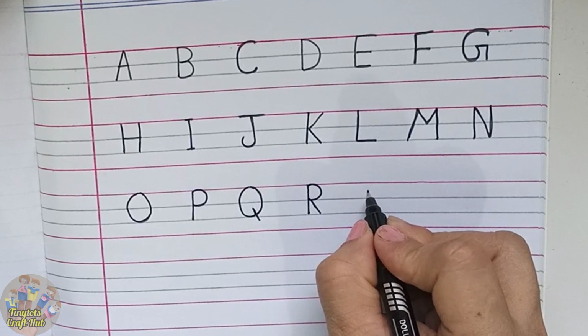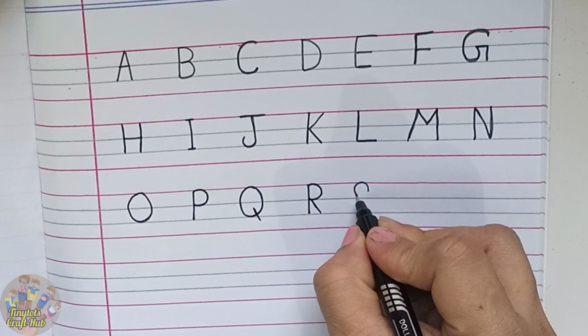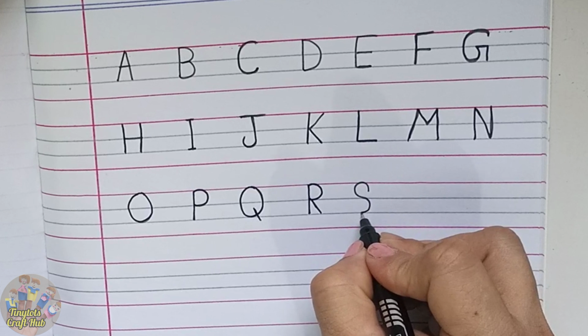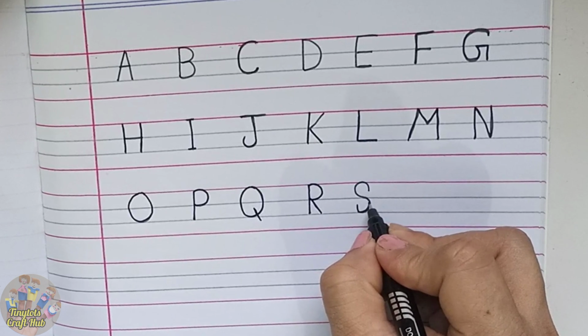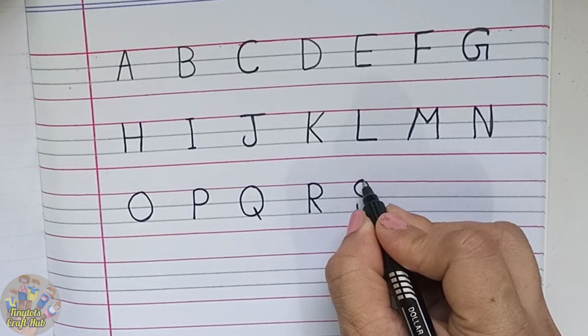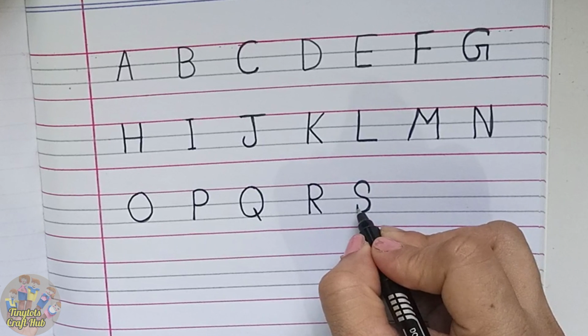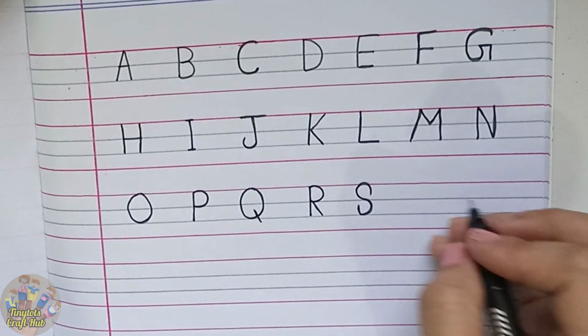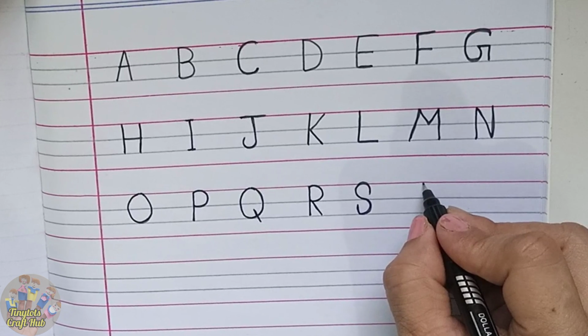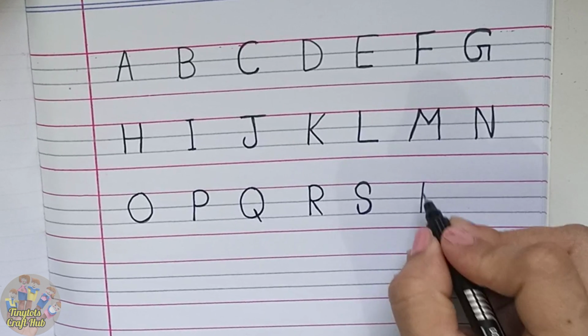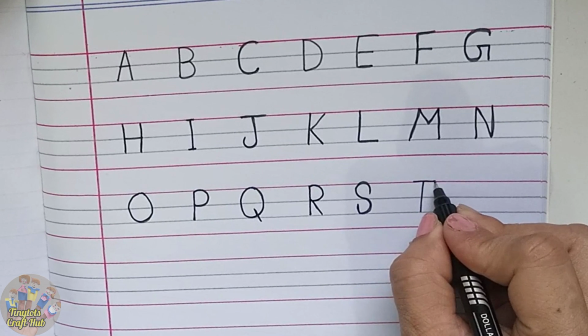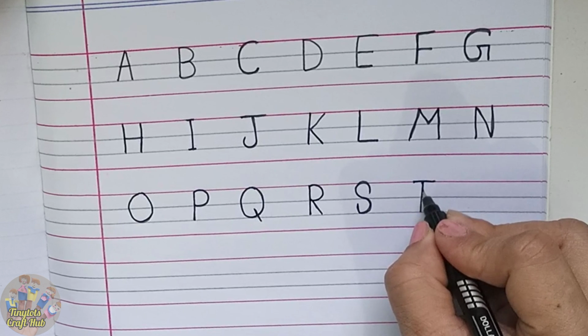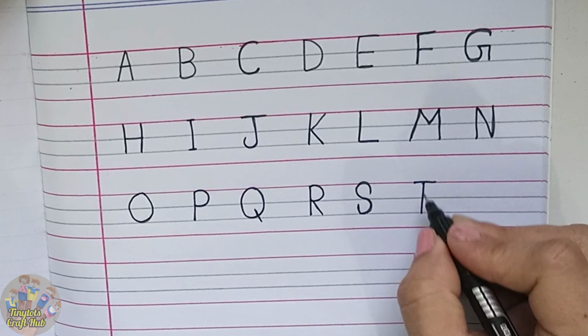S. Start at the skyline, come down to the lower grass line. Then you have to make a curve and back up to the skyline. So after S, it's T. So we have to come down a straight line from the skyline and stop at the lower grass line and then a straight line on the skyline.